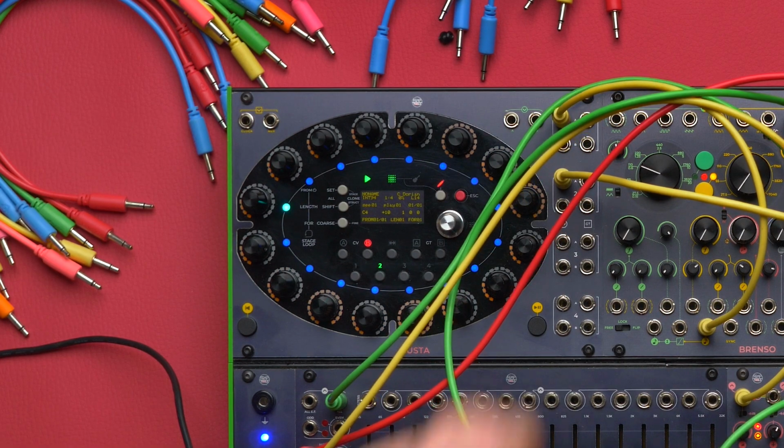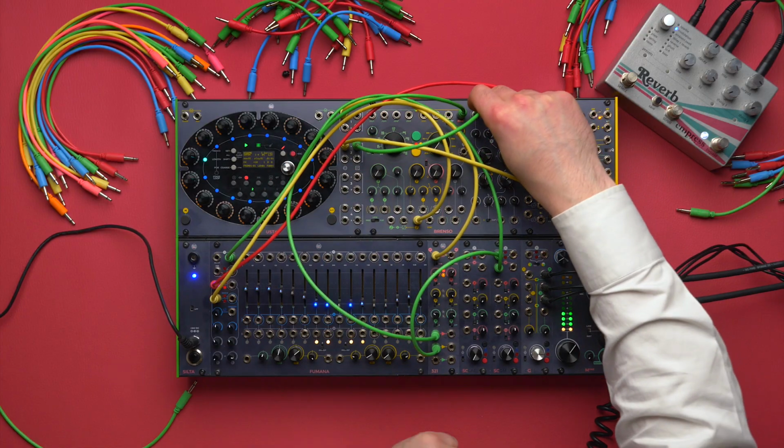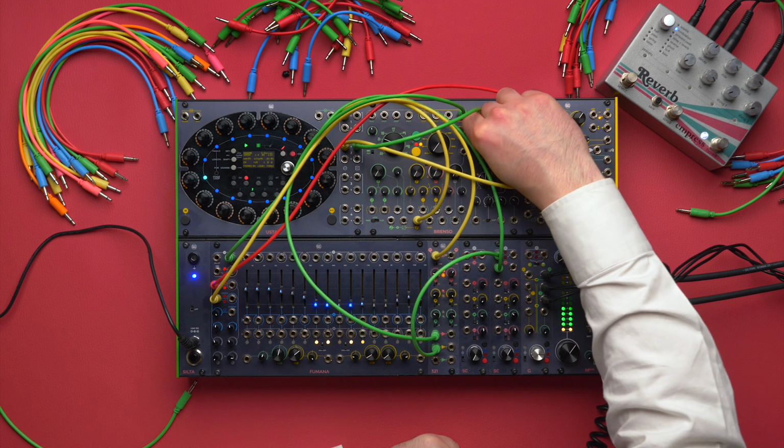Let's try with that. I can use this CV to modulate my source parameter, like this.